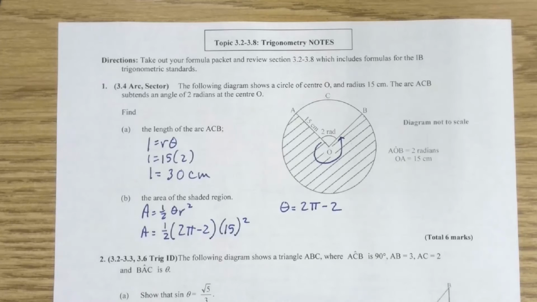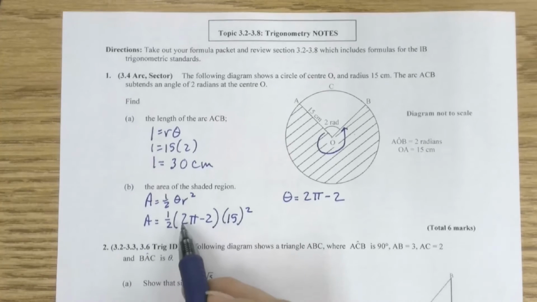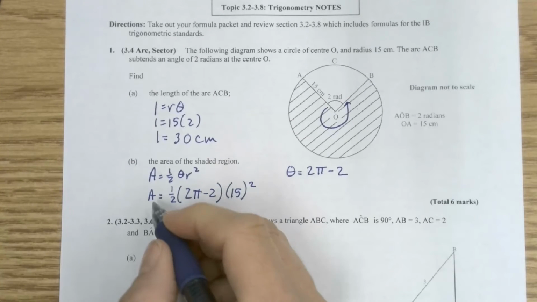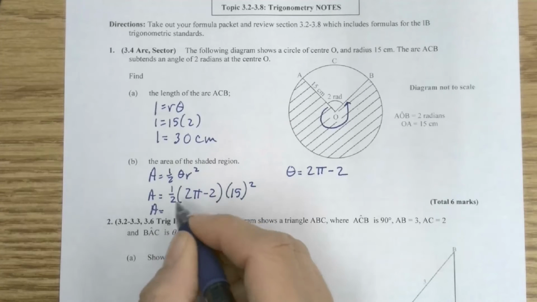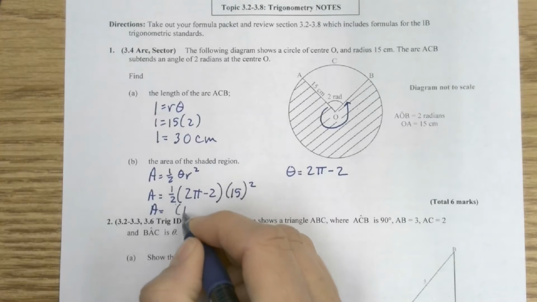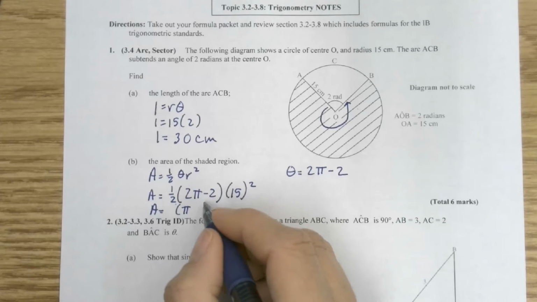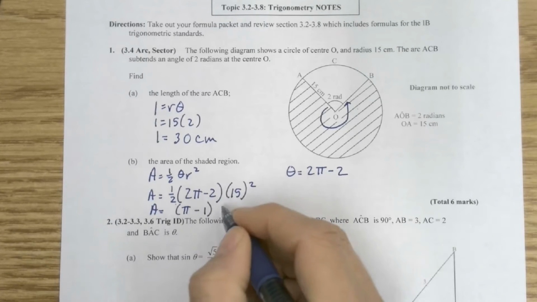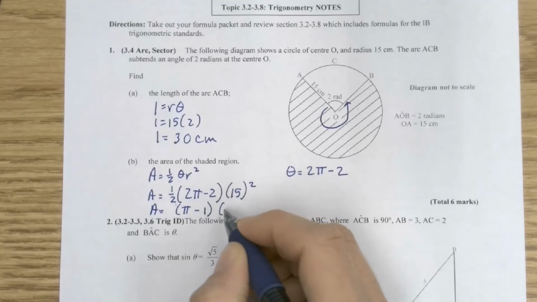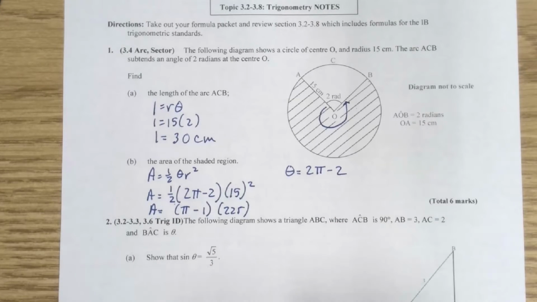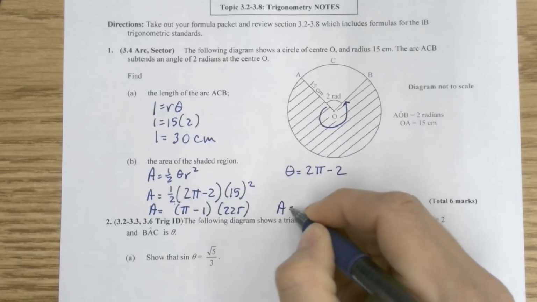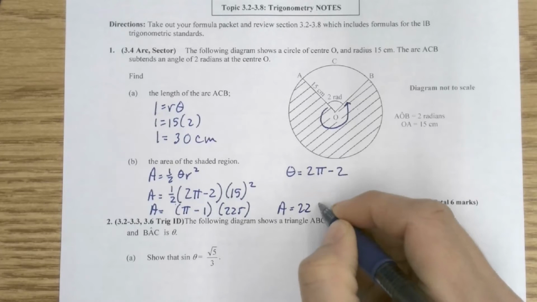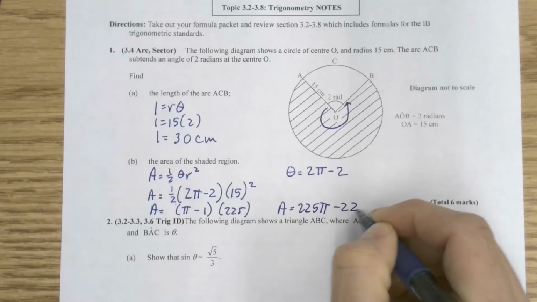squared. And so we're going to clean this up a little bit. If you want, you can multiply 1/2 into this little expression if you're trying to keep an exact answer. So 1/2 times 2 pi would be pi. 1/2 times -2 would be -1. And then 15 squared would be 225. And then you can distribute from here. So you would have 225 pi minus 225.